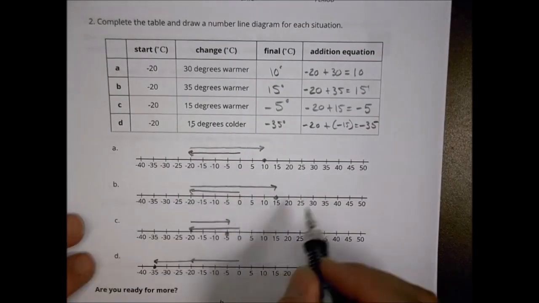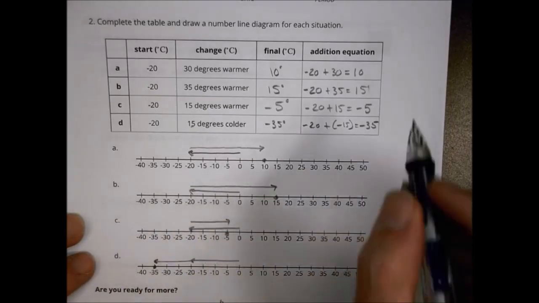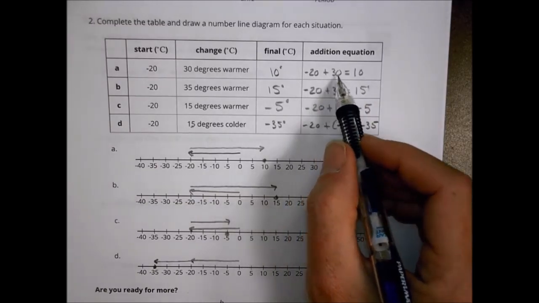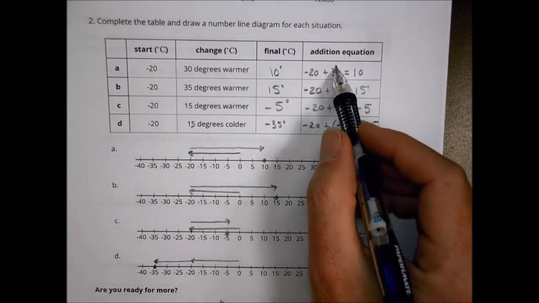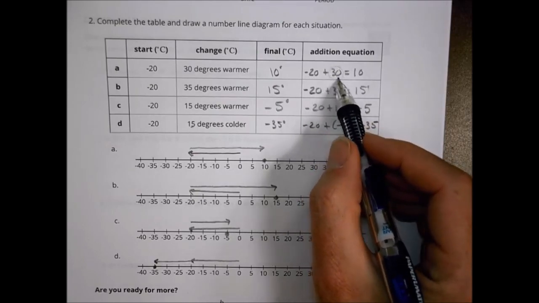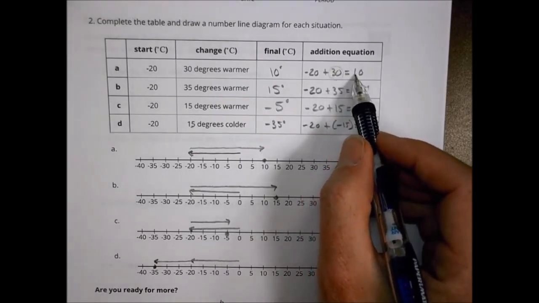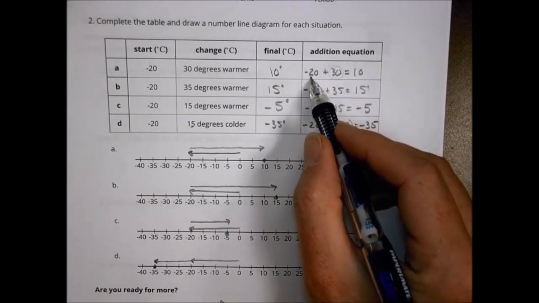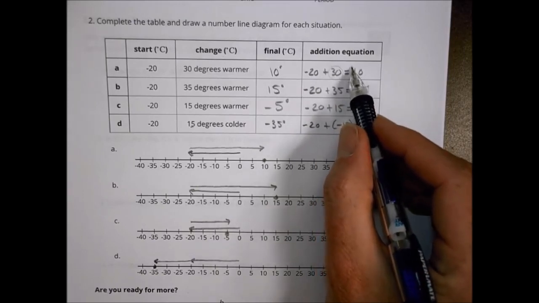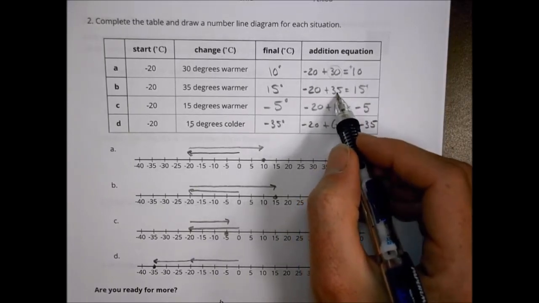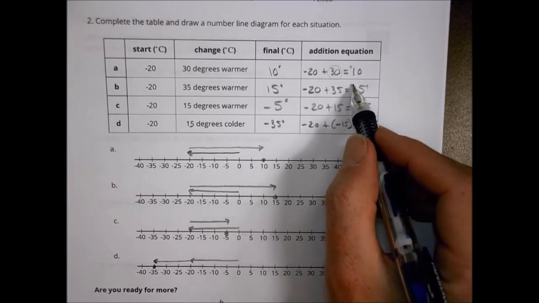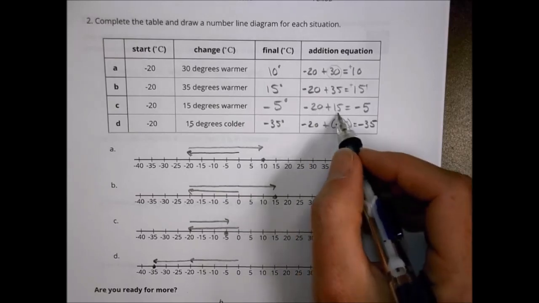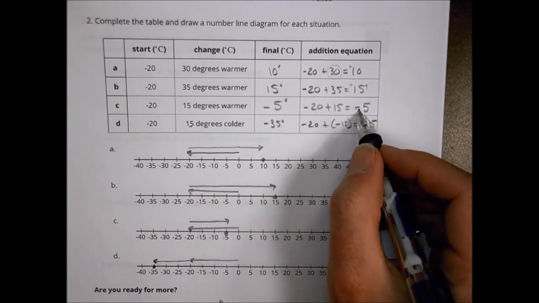So using a number line can help you see which direction you're going to be going. As an addition equation, what we can see is that when I have a negative number and a positive number, whichever one tends to be the larger in terms of the absolute value tells you the sign we're going to end up with. So for example, 30 has a greater absolute value than negative 20, so we end up with a positive answer here. Here, 35 has a greater absolute value than negative 20, so we still have a positive answer. When we get to this one though, negative 20 has a greater absolute value than 15, so we end up with a negative solution here.